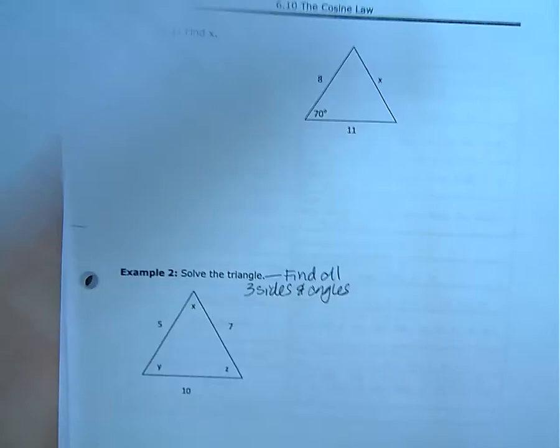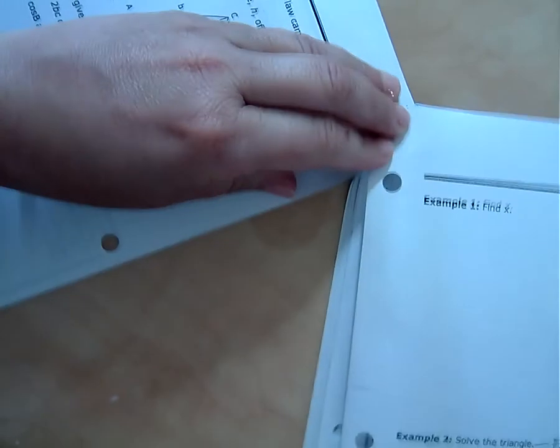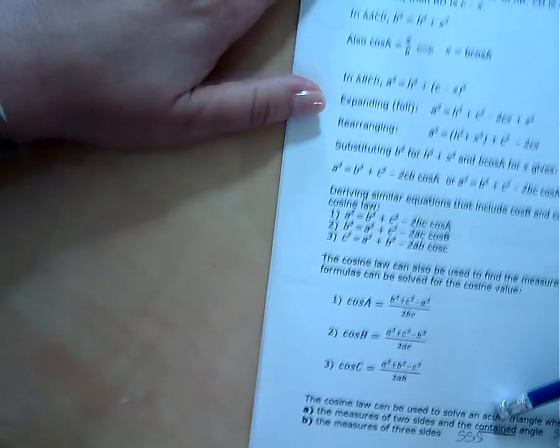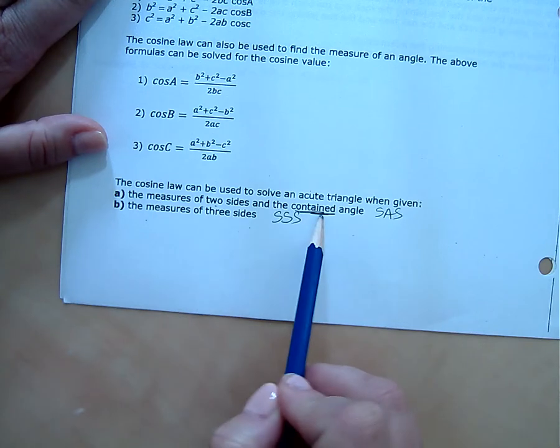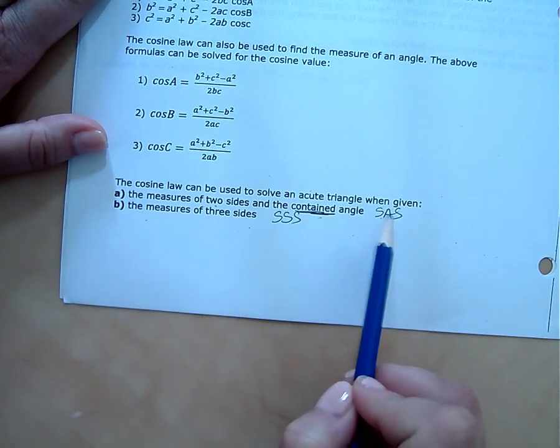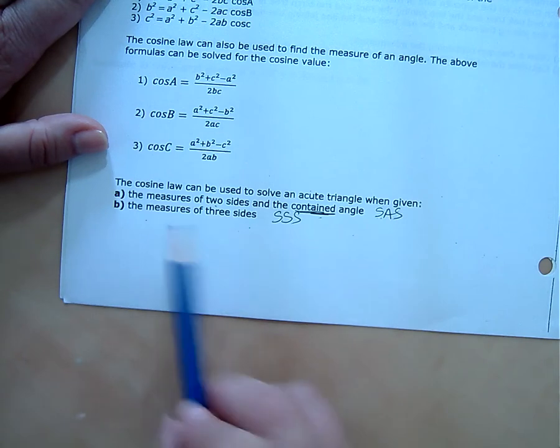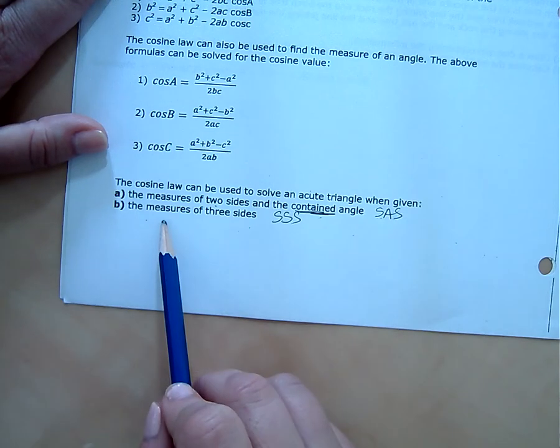You will use the cosine law when you have two sides and the contained angle, the angle in between the two given sides, or when you're given the measure of all three sides. So now let's take a look at what the sine law is, what the cosine law is, and how we use them.